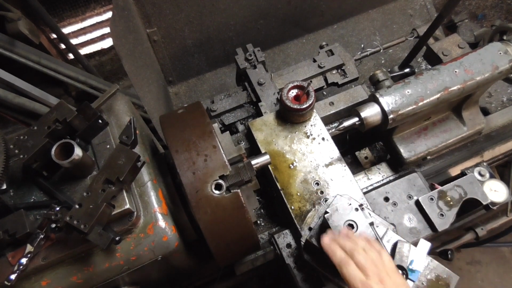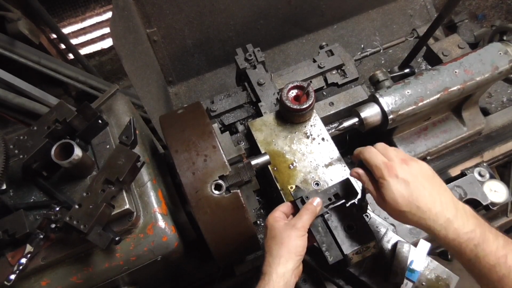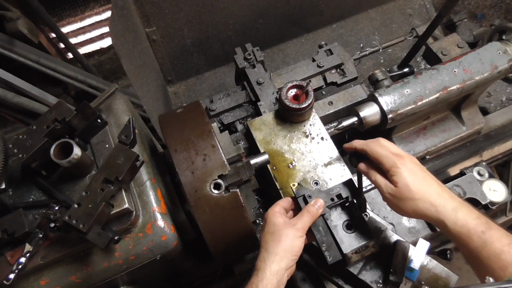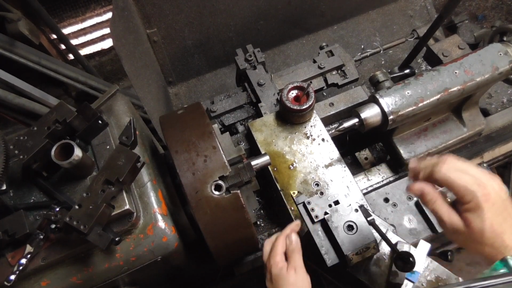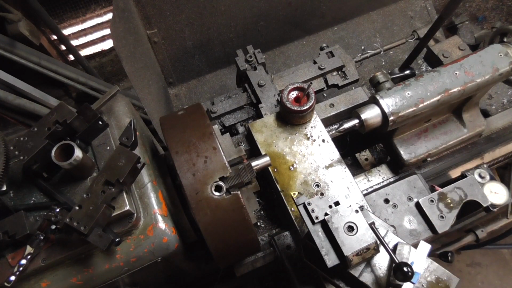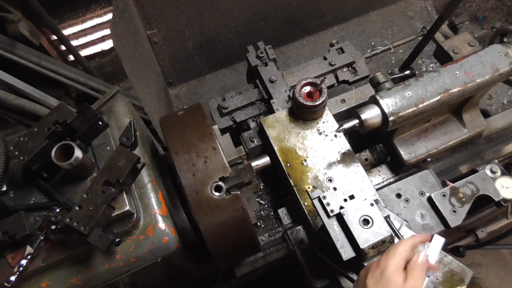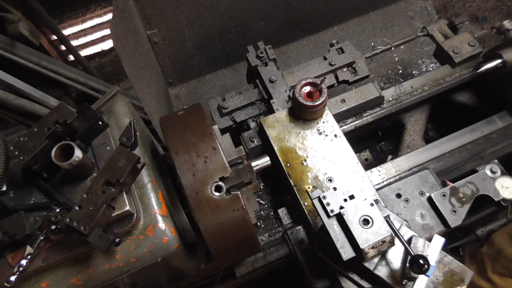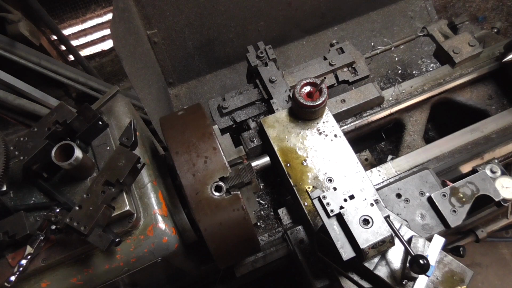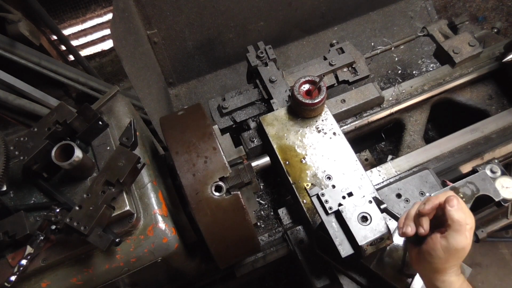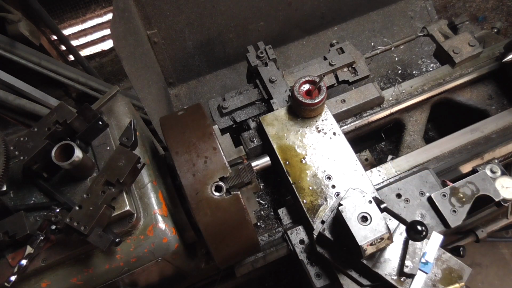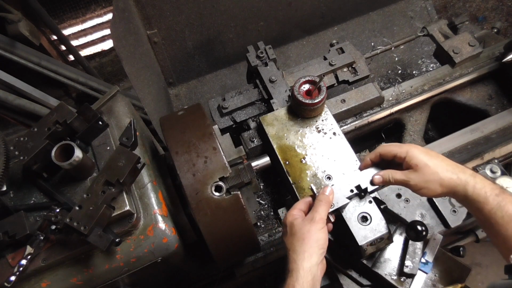So this thing has not been moved. The right insert is in there. That's good. Come on, baby. There we are. Okay. Let me get the tailstock out of the way. We don't need that. And actually, we can get this out of the way because we're going to put in our thread relief.